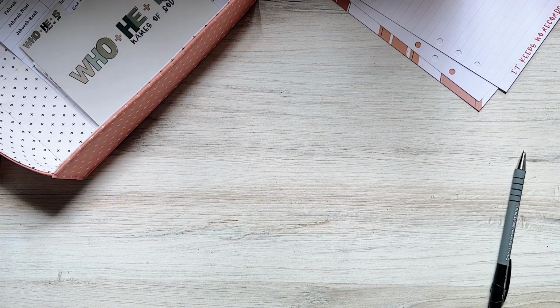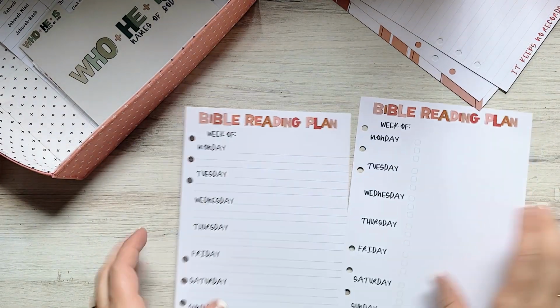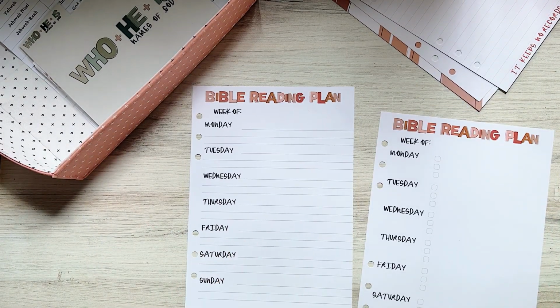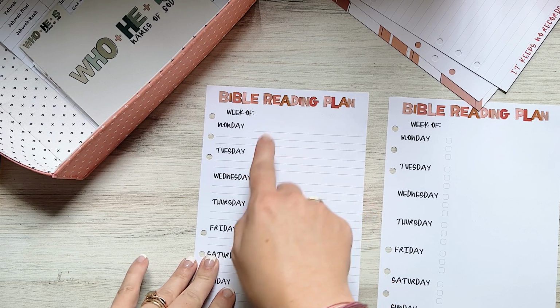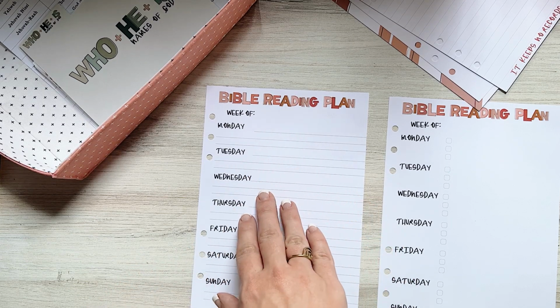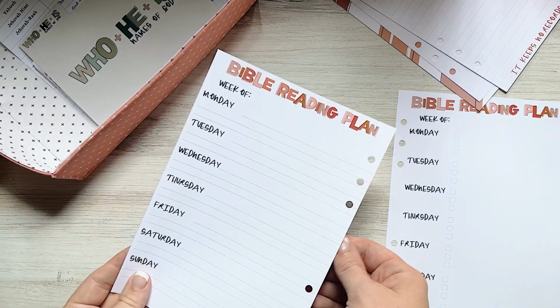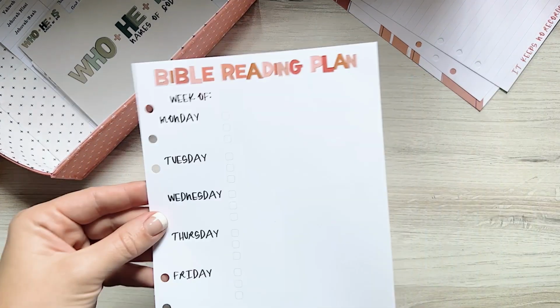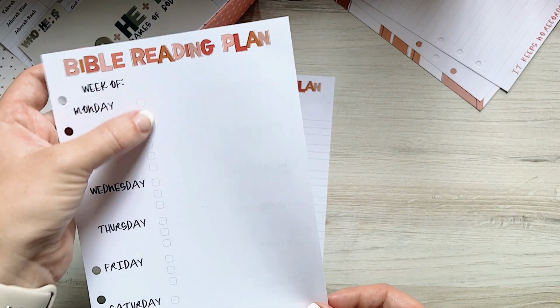Okay, so next we have this Bible reading plan. There's a few versions of this, but someone was using just a note page, and they would write out, plan out what they wanted to read in their Bible every week. So that's the concept of this: you can plan on Sunday or Monday and write out, okay, I want to read Titus 1, and on Tuesday I want to read Titus 3, and then I want to read Ephesians, so you can plan your whole week. It's double-sided. This one has lines, this one has check marks. So same thing, you could write it all at the beginning of the week, and then as you do it, you can check it off.